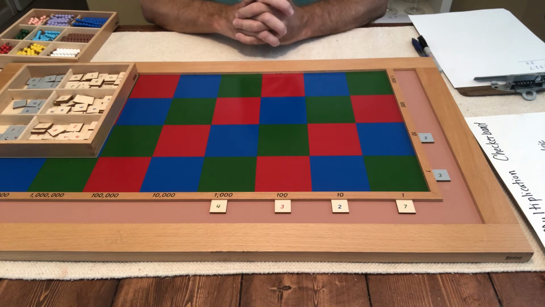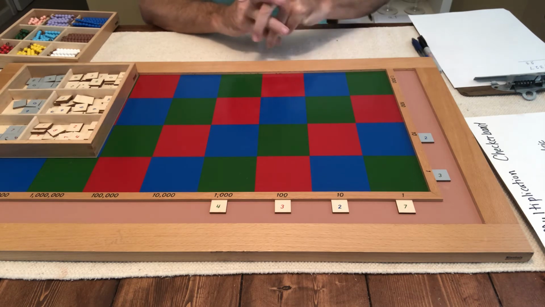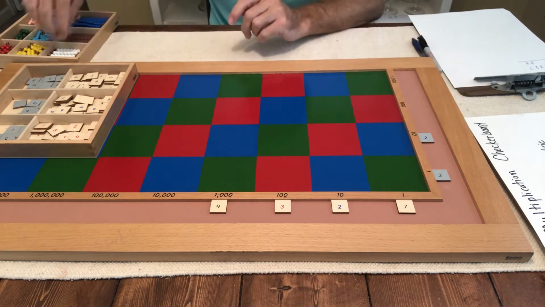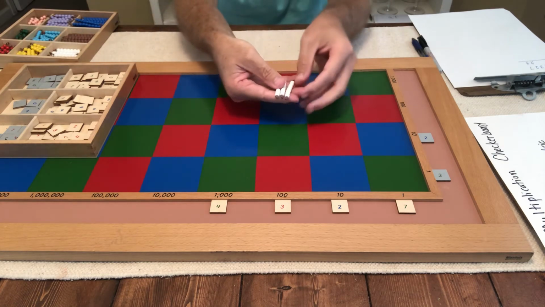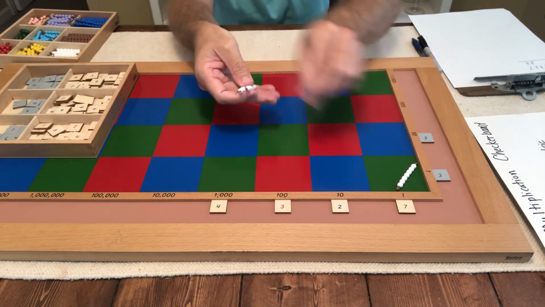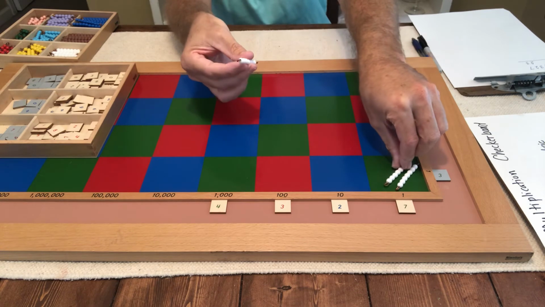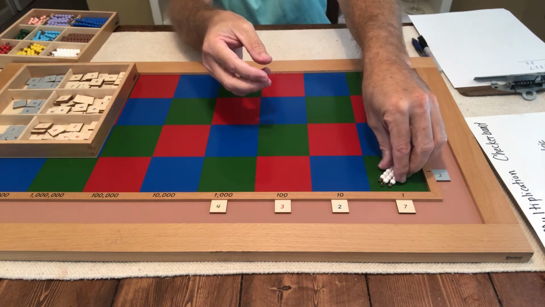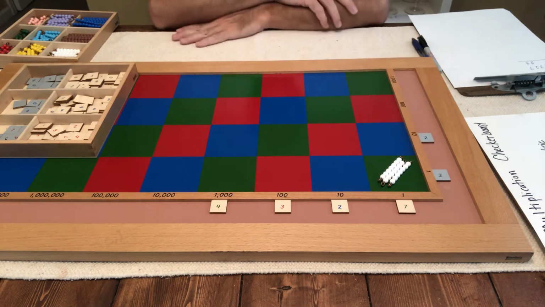So I'm going to place 3 bars of 7 on the green square in the lower right-hand corner because we're taking 7 3 times. I'm taking 7 1 time, taking 7 2 times, taking 7 3 times. And that stays in the green square.